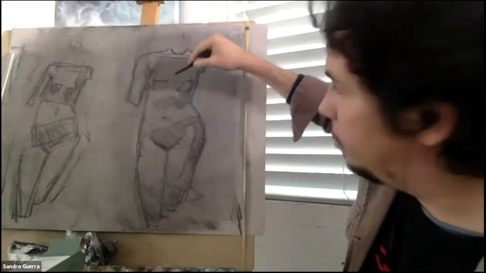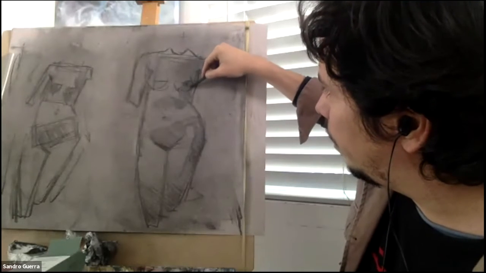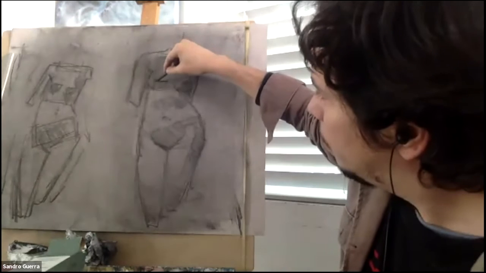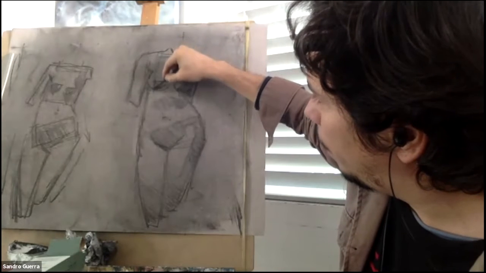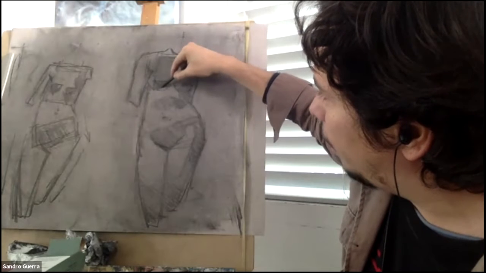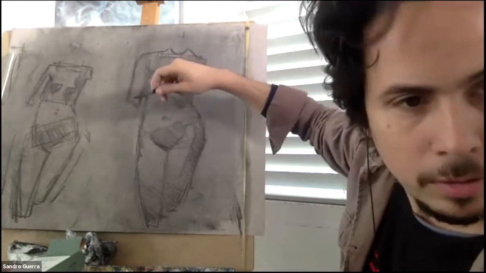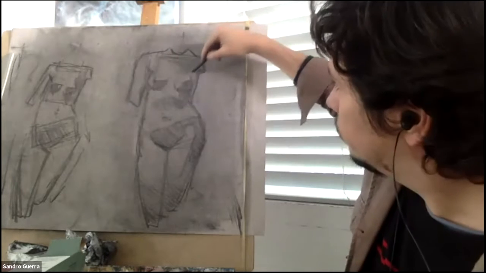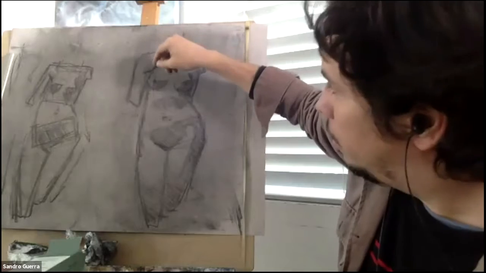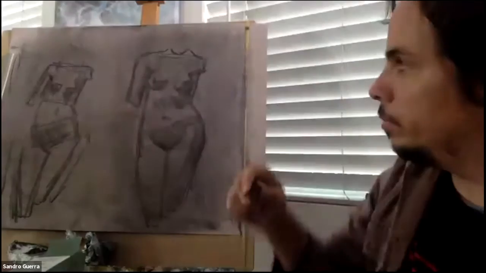Then the breast, as you can see, the nipple is darker and then it gets a lighter shadow. And here you have the shadow around the nipple and then it gets darker at the end of the breast. Then it's light. All right, and then we have here another shadow. The arm is a little bit in shadow, in shade, boom, boom.